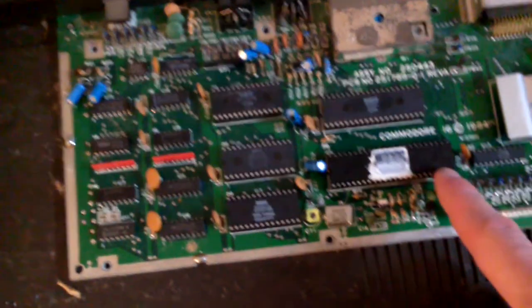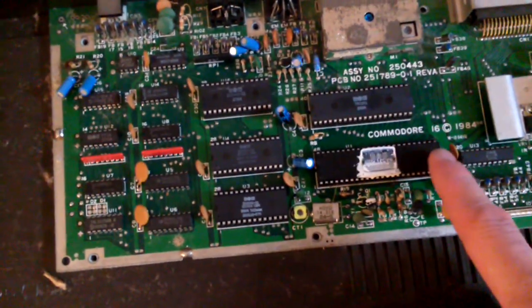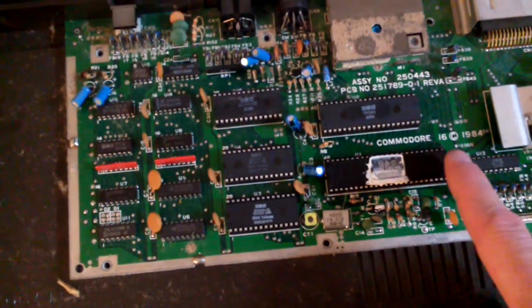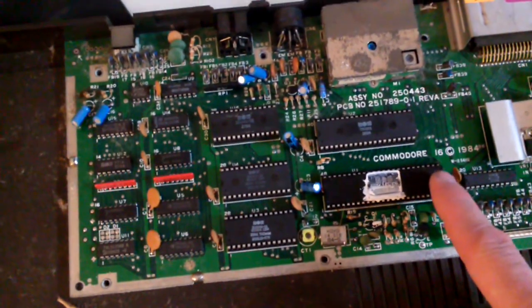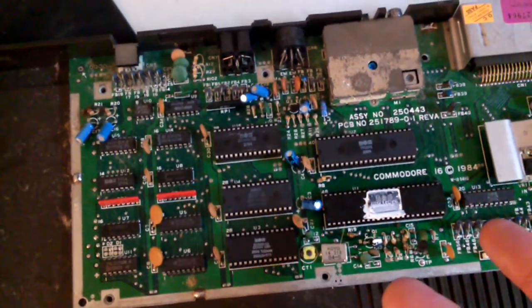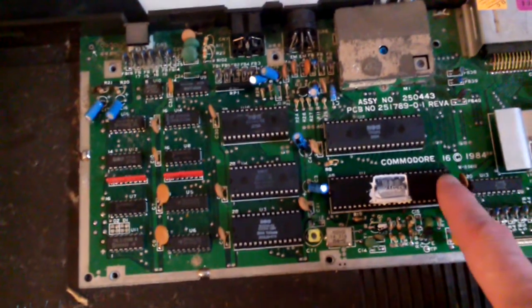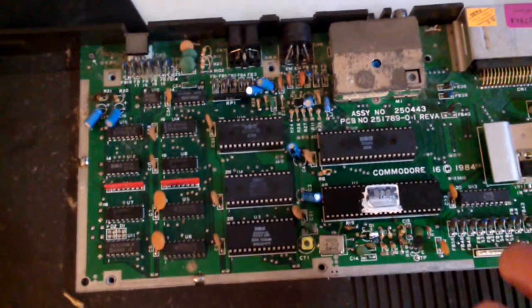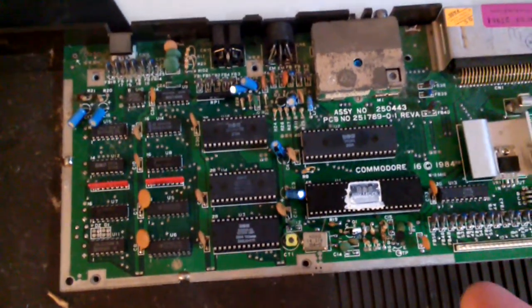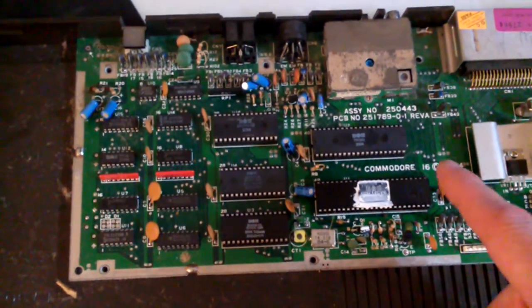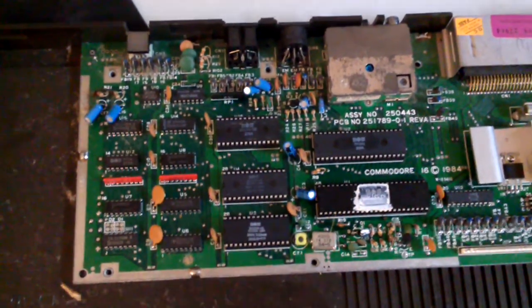This is the TED chip. If I'm not mistaken, you guys let me know if I'm right or wrong on this, the TED chip basically takes care of all the graphics and sound. It was produced by Commodore to reduce the cost of these machines.